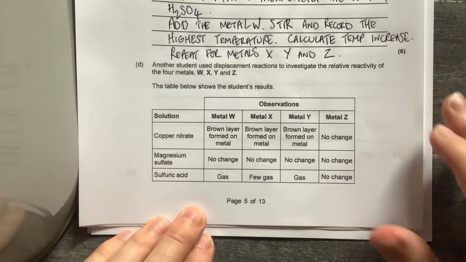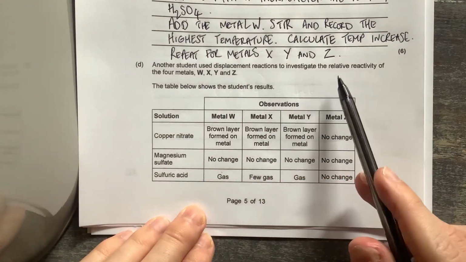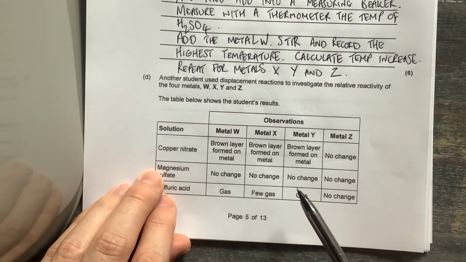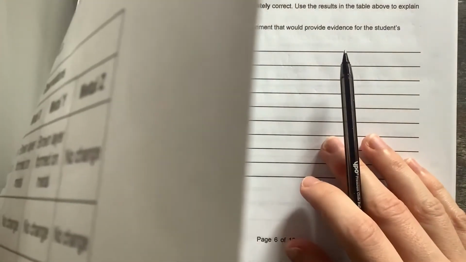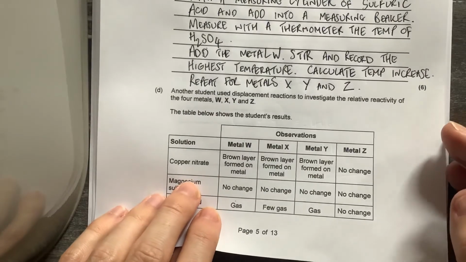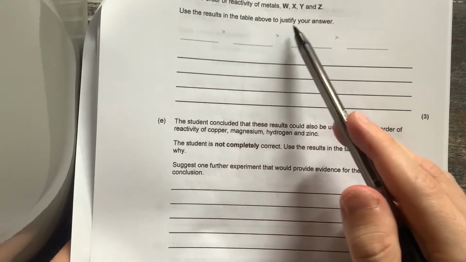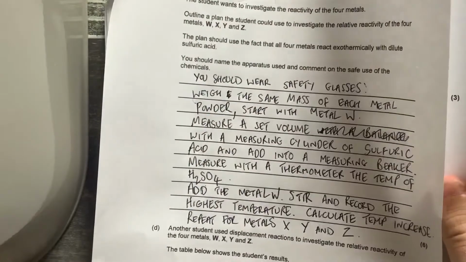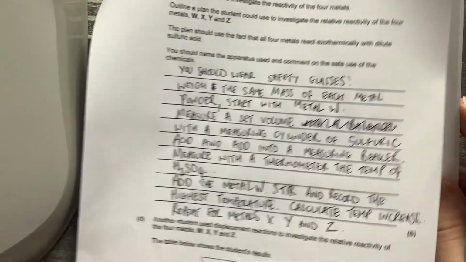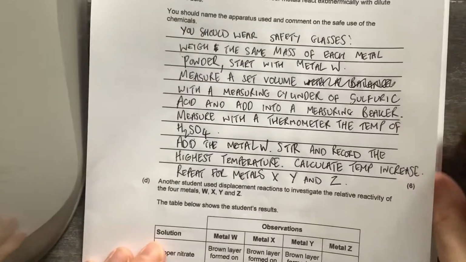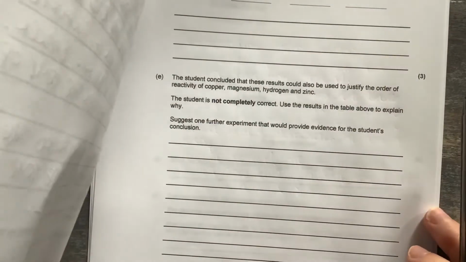Next up, another student used displacement reactions to investigate the relative reactivity of the 4 metals. So this shows the student results. It's asking you to give the order of the reactivity of metals, and use the results in the table above to justify your answer. So you can do it either way. I think you can start with the most reactive, or to the least.